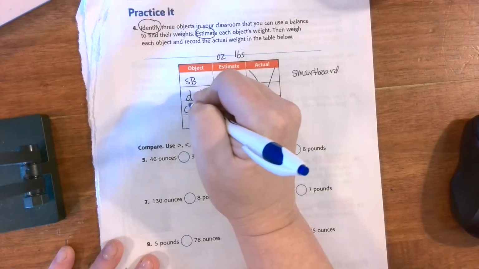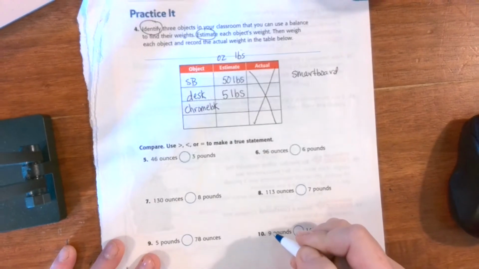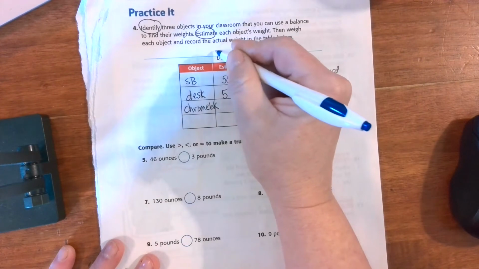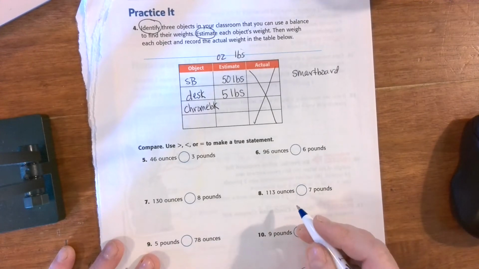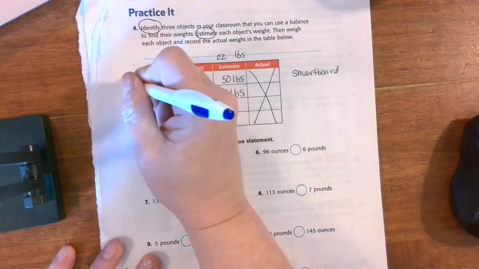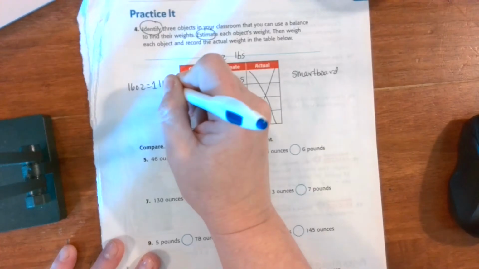Now think about a Chromebook. Would we measure it in ounces or pounds? Probably ounces. We said that 16 ounces equals 1 pound.